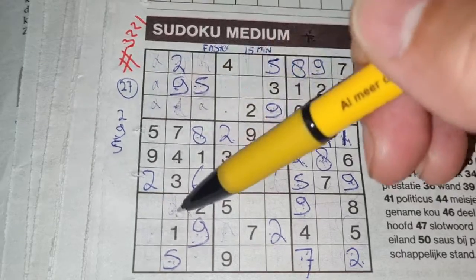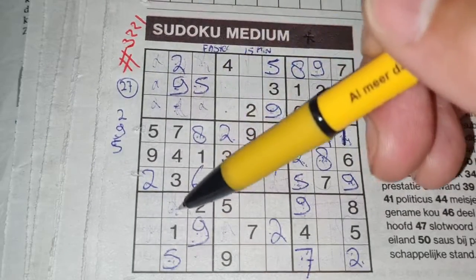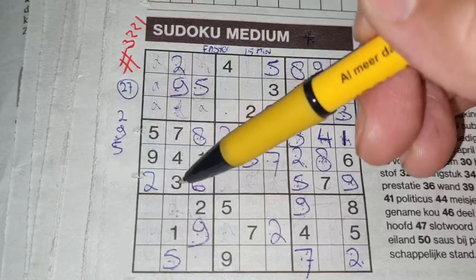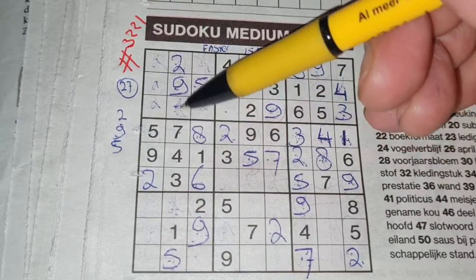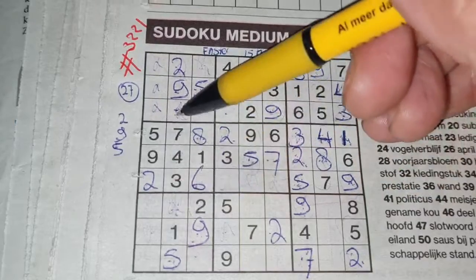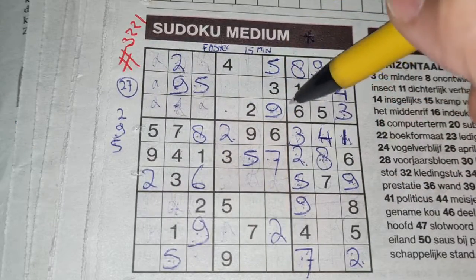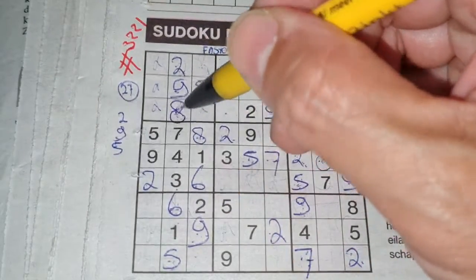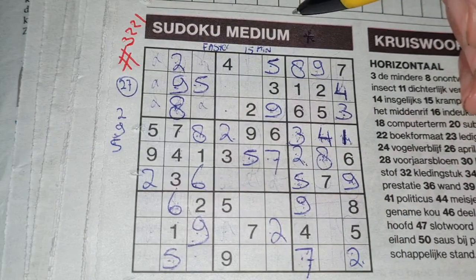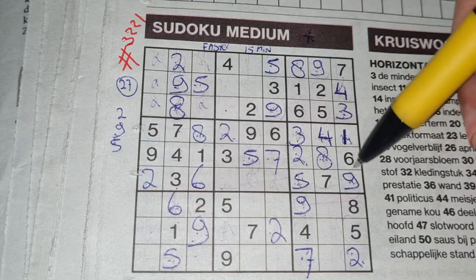2 numbers left in the second column. 1, 2, 3, 4, 5. The 6 is missing, 7 and the 8. The 6 and the 8 are missing. We see here 6, no 6 there. 6 should be here and 8 goes there. Alright.